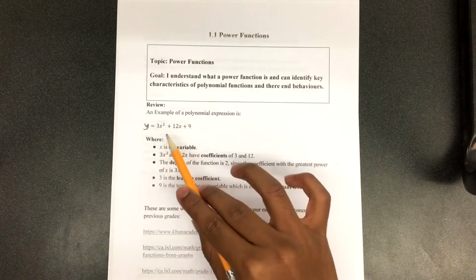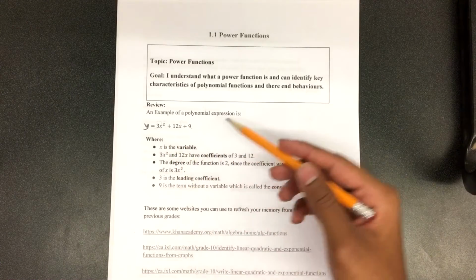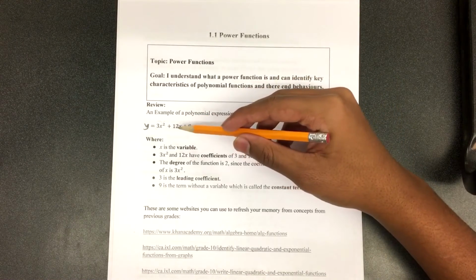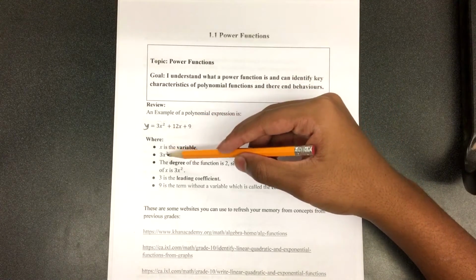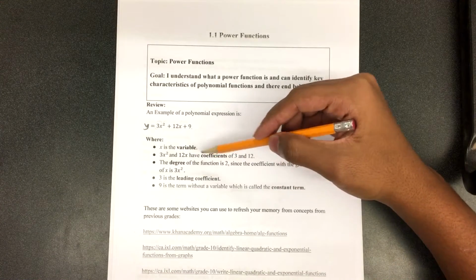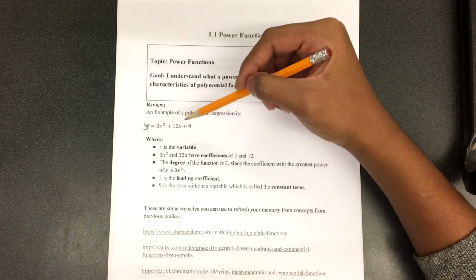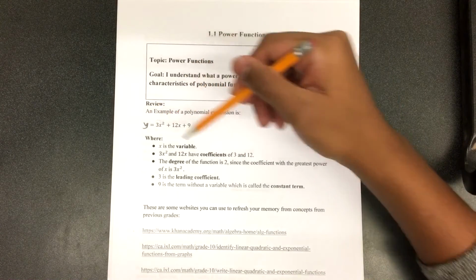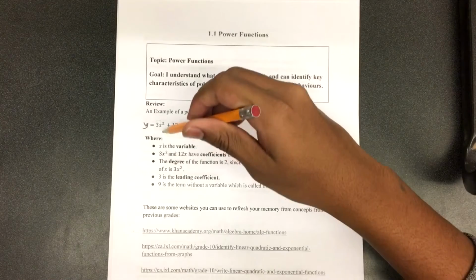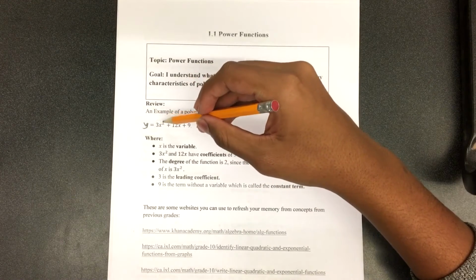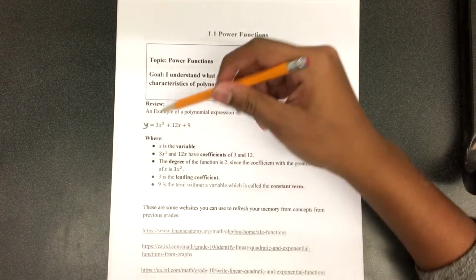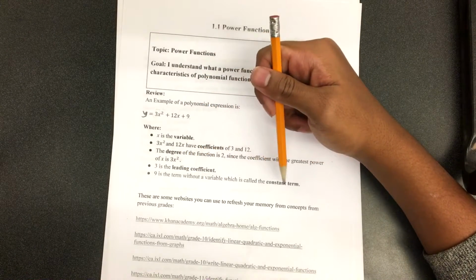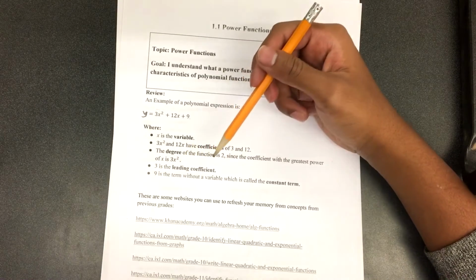We got y equals 3x squared plus 12x plus 9. So x is obviously the variable of this expression. 3x squared and 12x are the terms, and the coefficients are 3 and 12. The degree of this function is 2, since the greatest power of x in this expression is 3x squared. The leading coefficient of the function is obviously 3. And the constant term, which is a term without a variable, is 9.